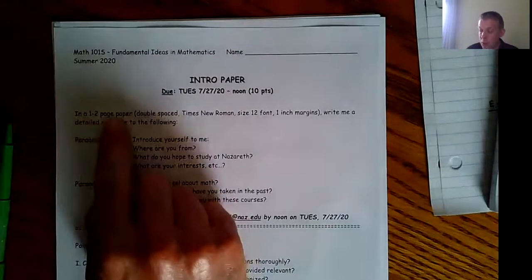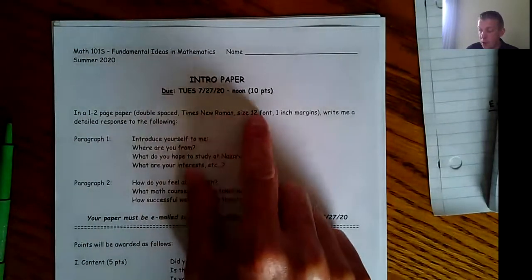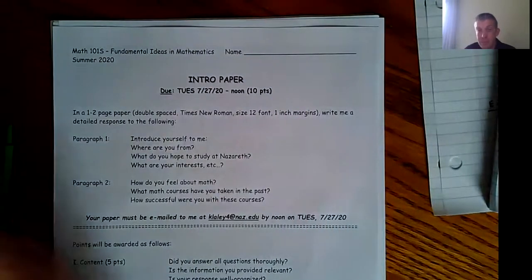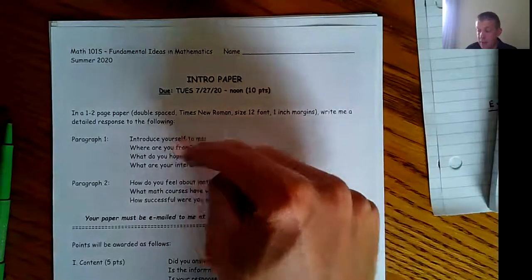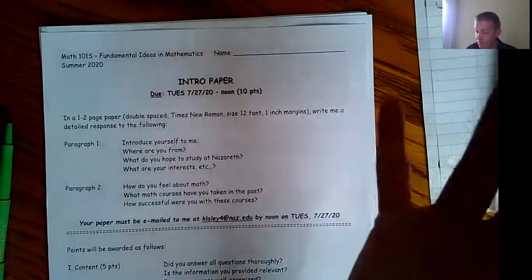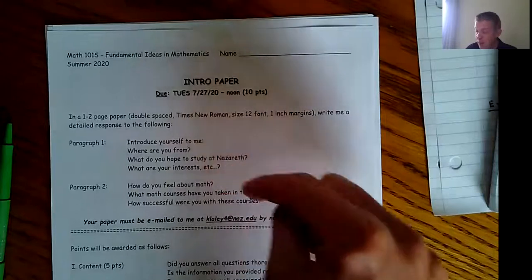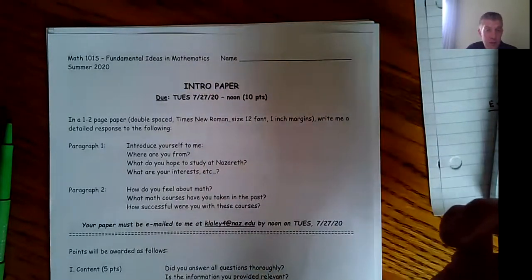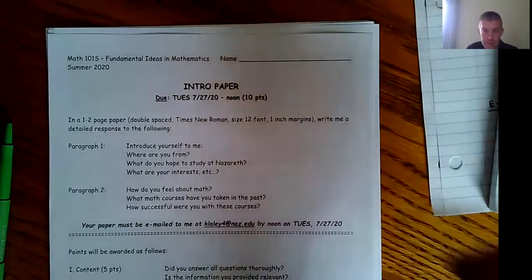Basically, in a 1 to 2 page paper, double space, Times New Roman, size 12, 1-inch margins, write me a detailed response to the following. So I basically just need 2 paragraphs. First paragraph, answer all these questions. Where are you from? What do you hope to study at NAS? What are your interests? Paragraph 2, tell me how you feel about math. Tell me what math courses you've taken in the past. So what high school courses did you take? And tell me about how successful you were with those.